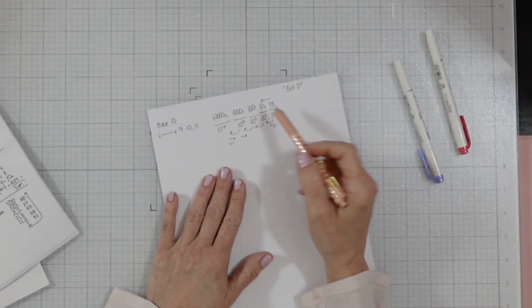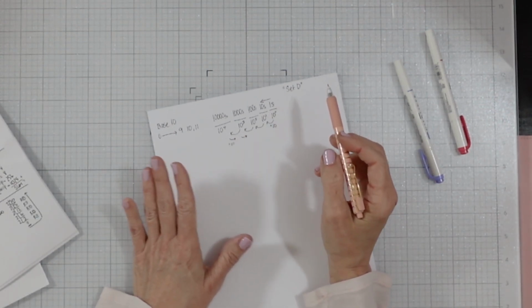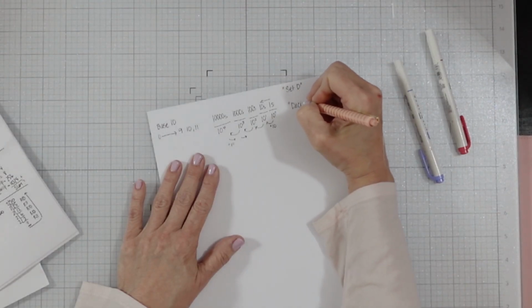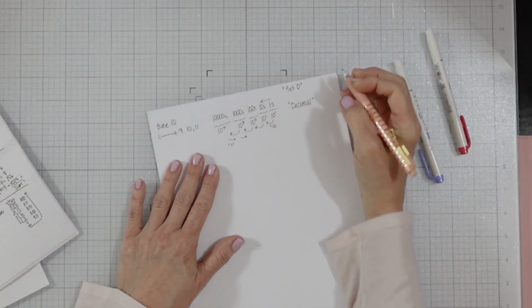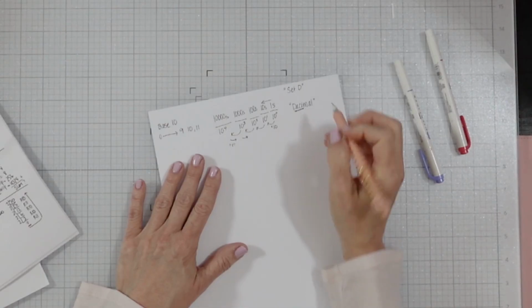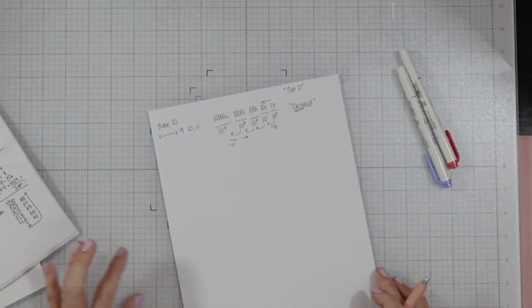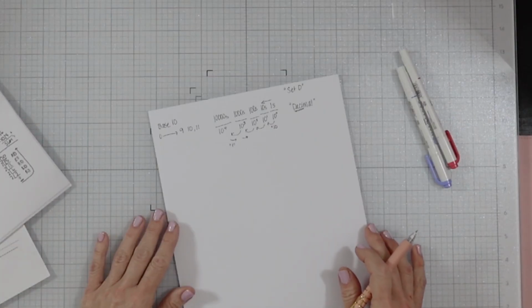So that's base 10, and this is what we're used to. A lot of times we call this decimal notation. And remember that deci means 10, like decade. I think I might have said that before.